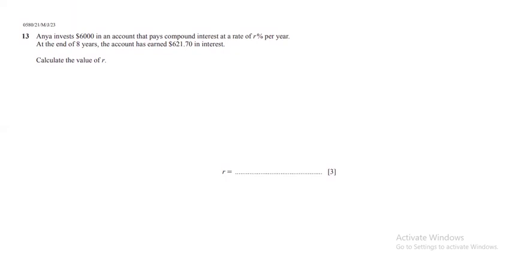So here the question given to us is a compound interest question. So we need to know the compound interest formula. So the compound interest formula is A is equal to P times 1 plus R over 100 to the power n. So here, this P is the amount that you are starting with. A is the final amount.